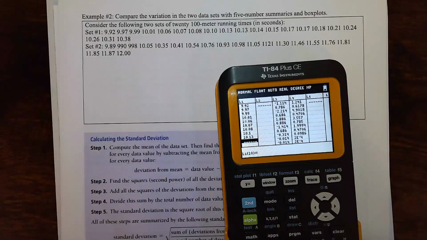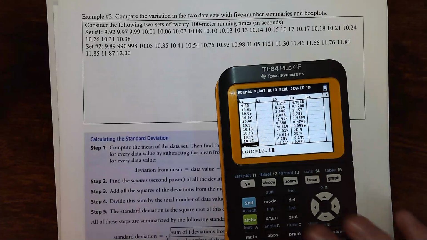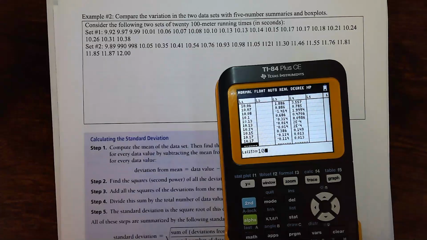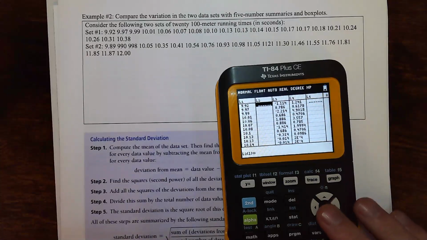10.13, 10.13, 10.14, 10.15, 10.17, 10.17, 10.18, 10.21, 10.24, 10.26, 10.31, and 10.38.